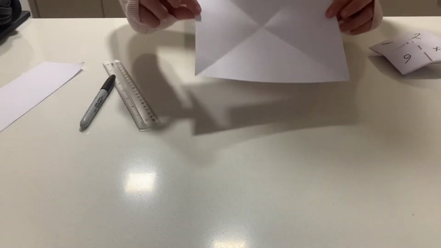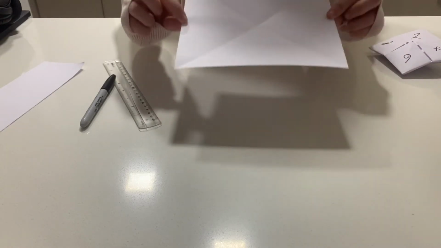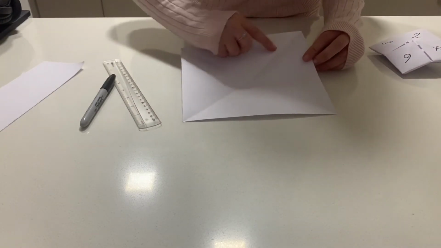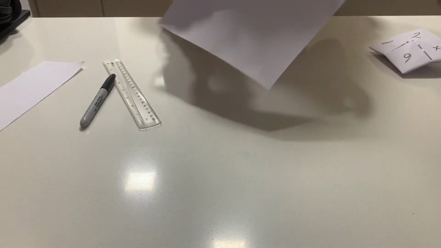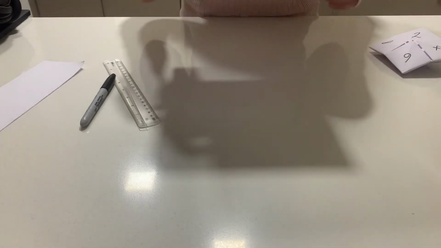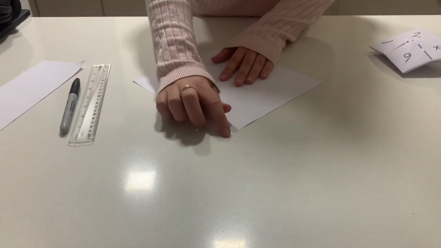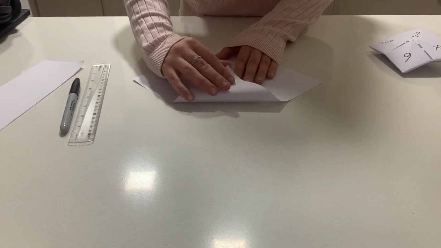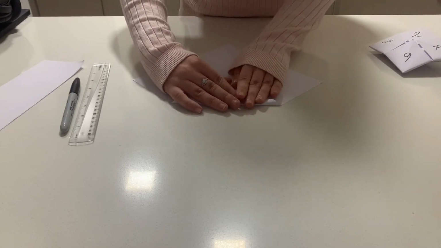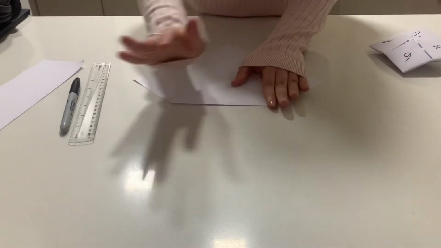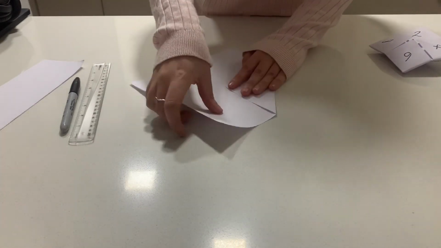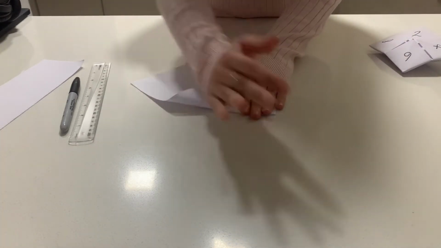Now you should have stage 1 like that. So you should have lovely diagonal lines. What you're going to do now is flip it over, and each point you are going to fold to the center of your square, and make sure your crease lines are nice and strong.